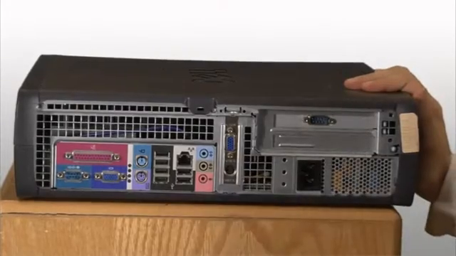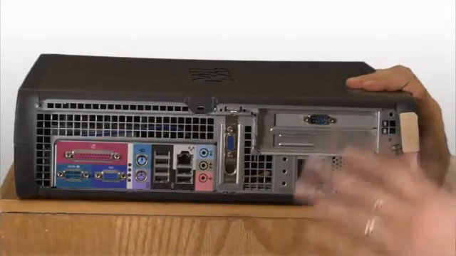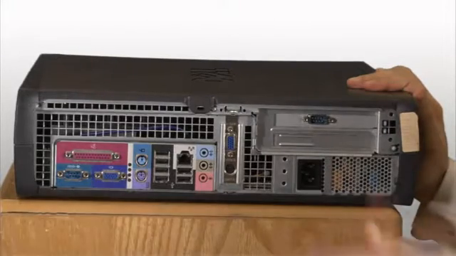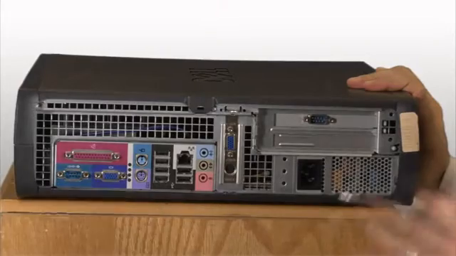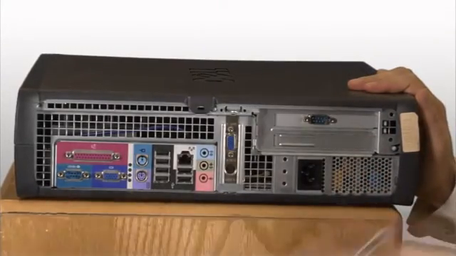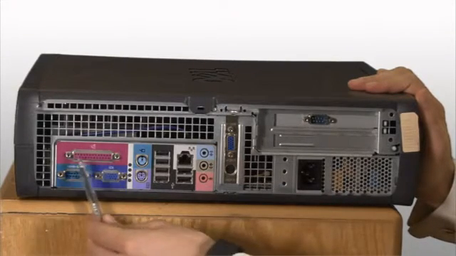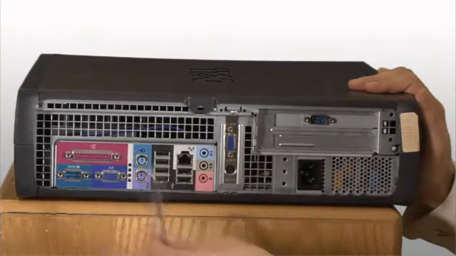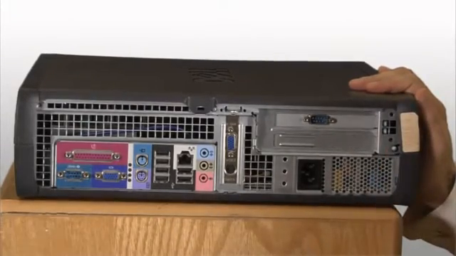Alright, there are many ports at the back of each computer, no matter what the vendor is, no matter what the model of the computer is. There are some common things we can look at behind. Some of these are as follows. This port is the parallel port. Generally, before, it was used to connect a printer.